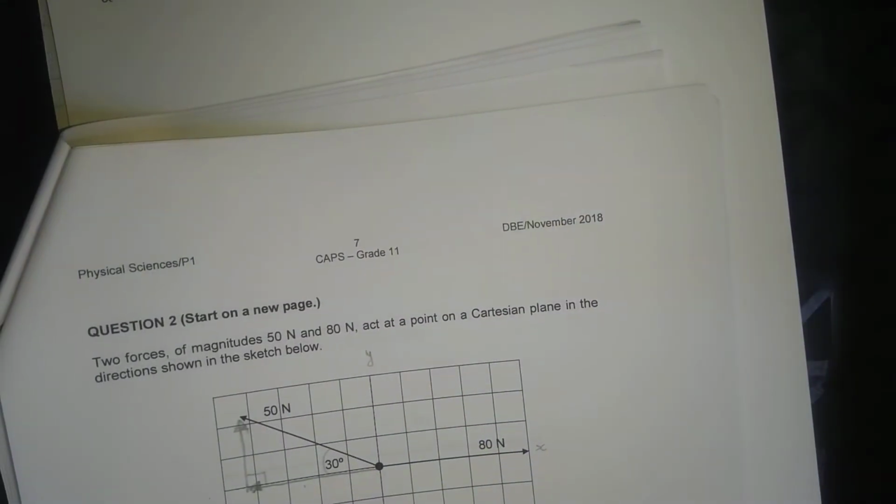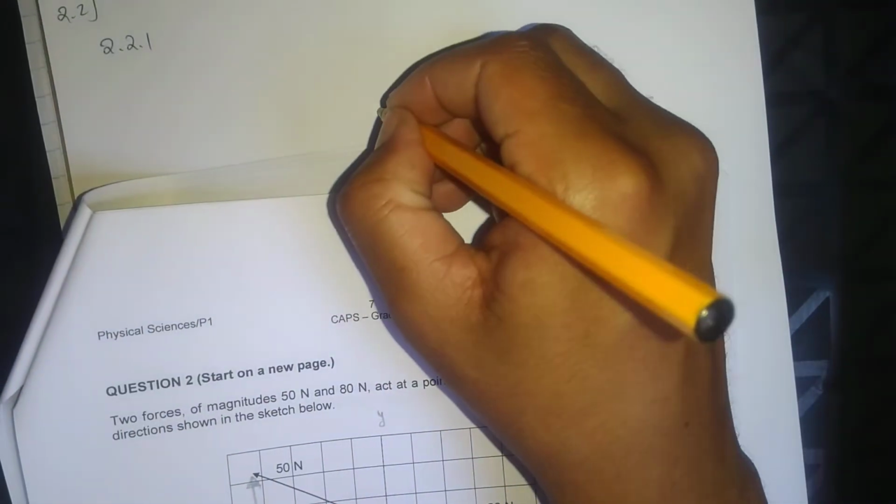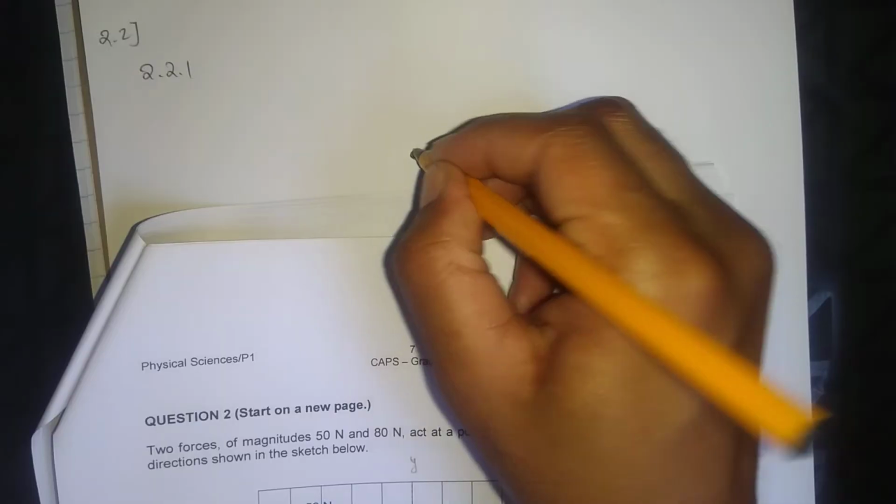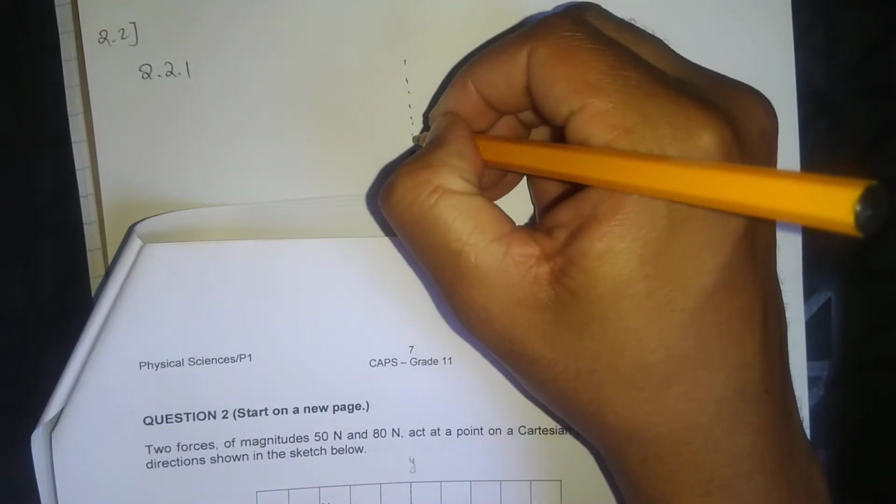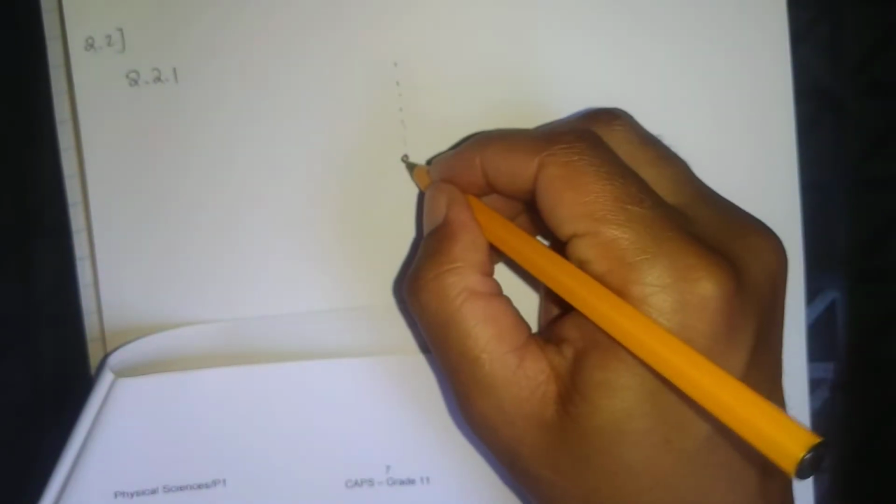2.2, the magnitude of the vertical component of the 50 Newton force. So according to i-Cartesian plane yethu sibonile mos ukuthi we have your y-axis, right?